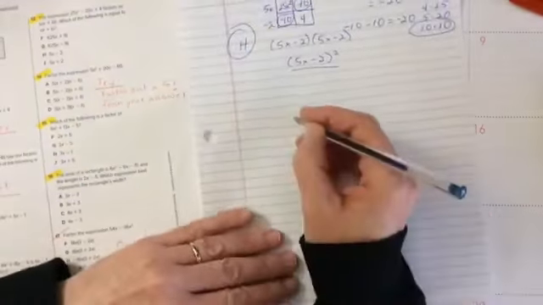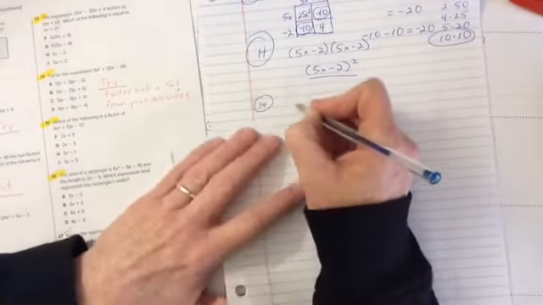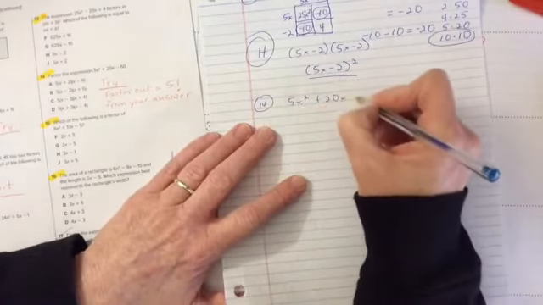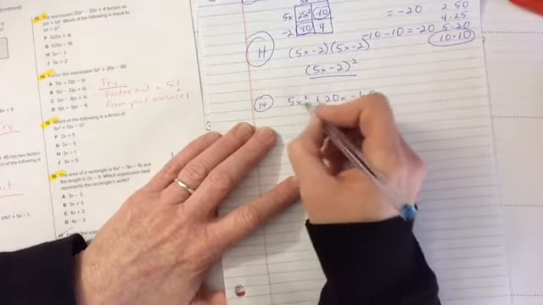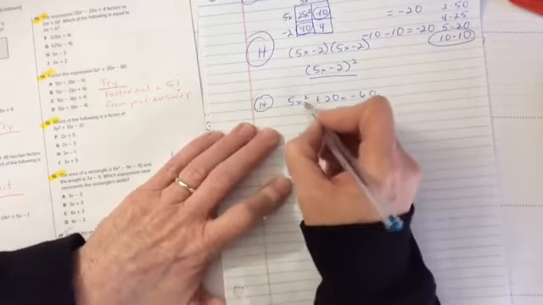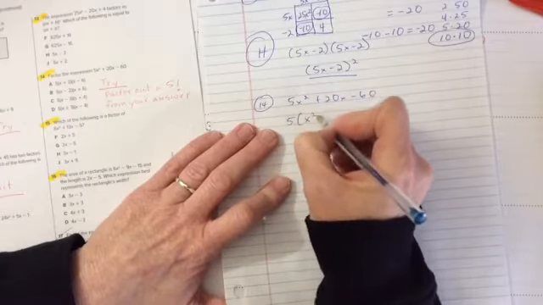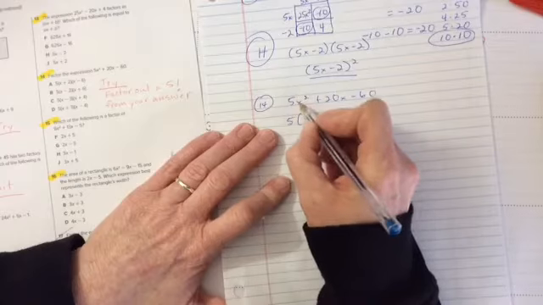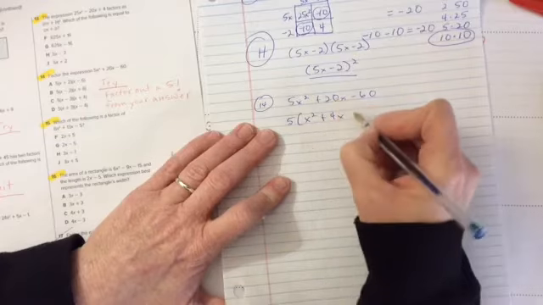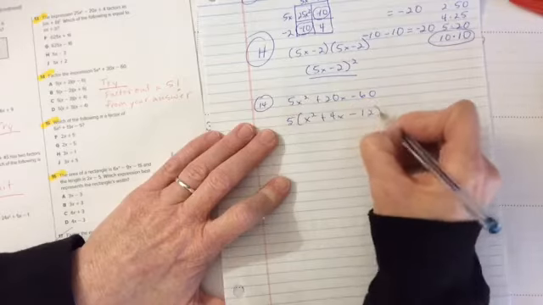Number 14, I said to try it, but factor out a 5. So we have 5x squared plus 20x minus 60. They want you to factor out the 5. Do not take off for this one because we've never done it in class. But if you remove a 5 from each one, we know this would become 5x squared, 5 times 4x is 20x, and 5 times 12 is 60. That's how you factor out something.